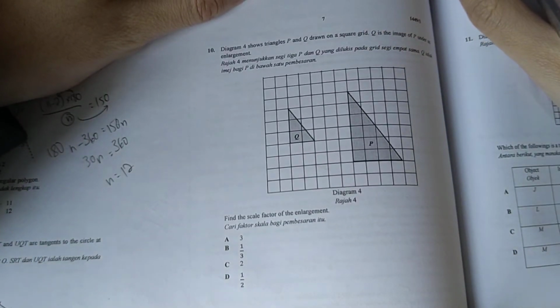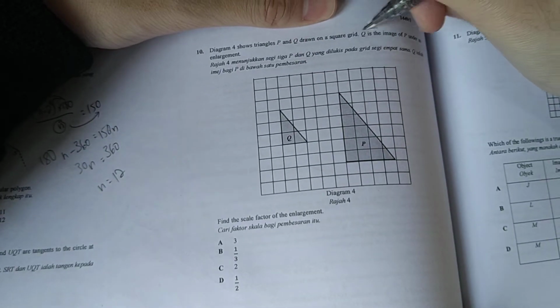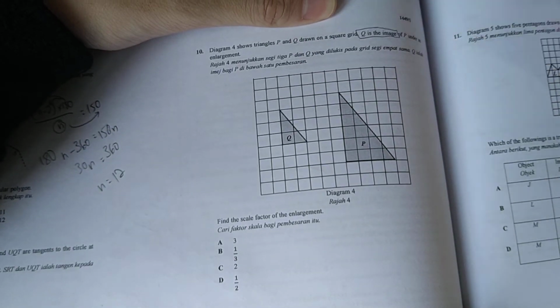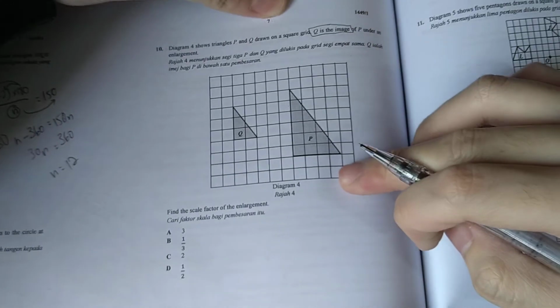Number 10, diagram 4 shows triangle P and Q drawn on a square grid. Q is the image. Remember, always write down. Like when I did the previous set, when I did transformation, I always say the same thing.